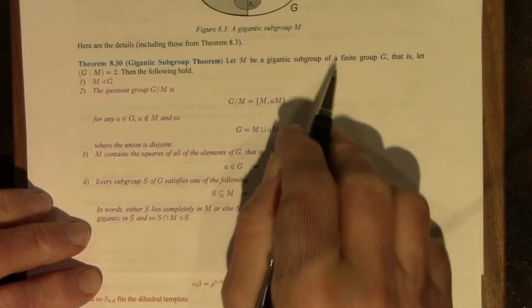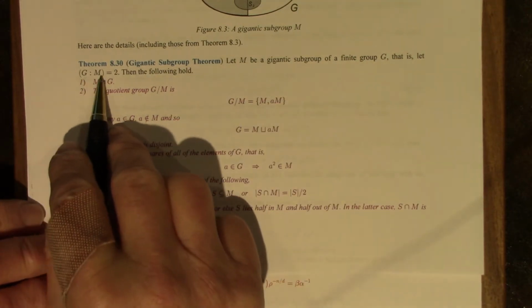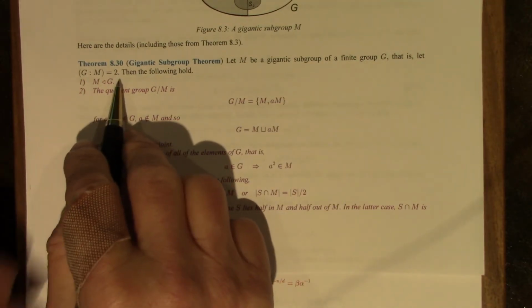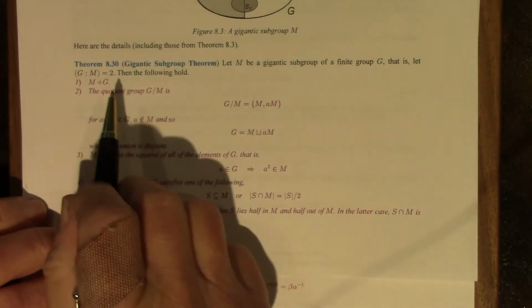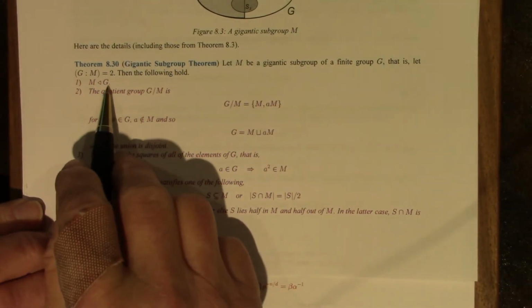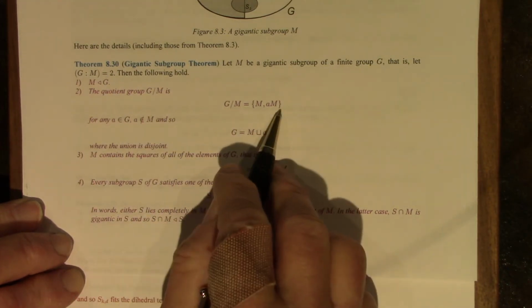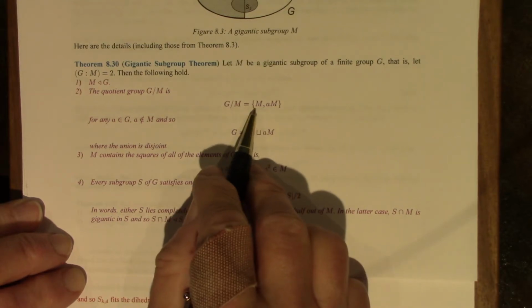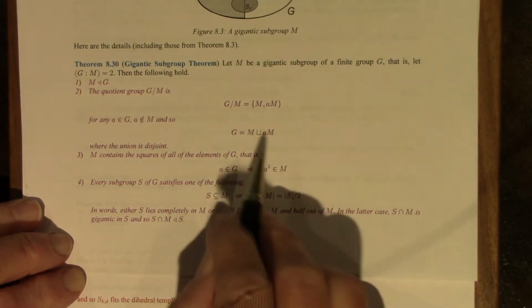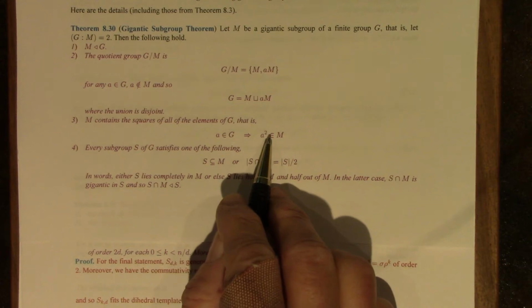So let M be a gigantic subgroup of a finite group G. In other words, the index of M in G is 2. The quotient group has size 2. Then the following holds. M is normal in G. The quotient group looks like this for any A that does not belong to M. And so we have this decomposition or partition of G into two blocks or two cosets.